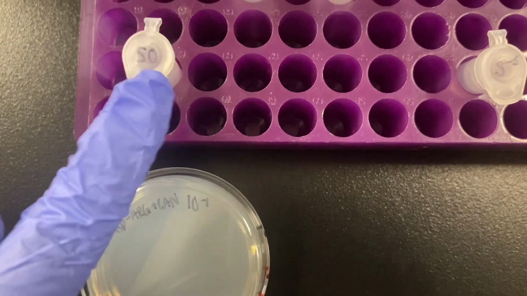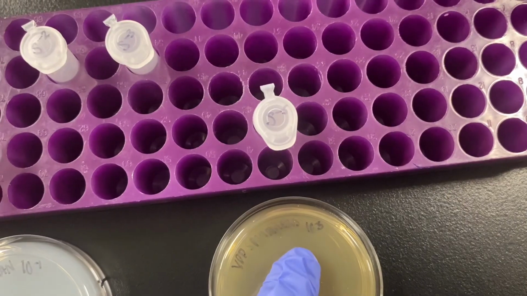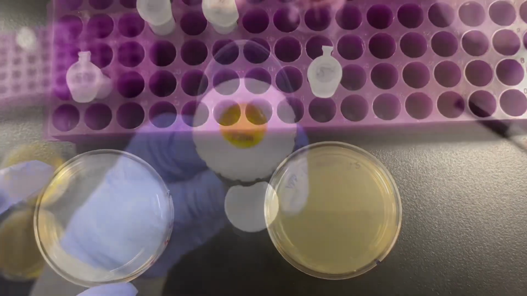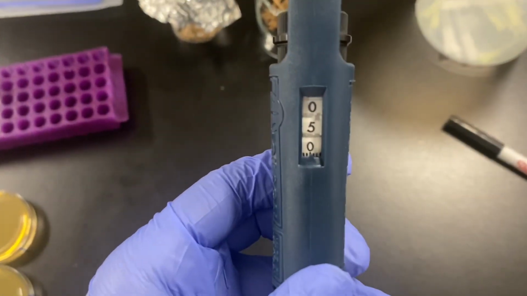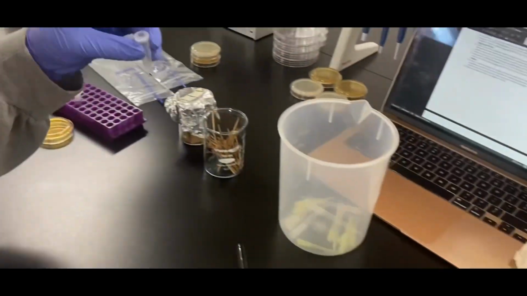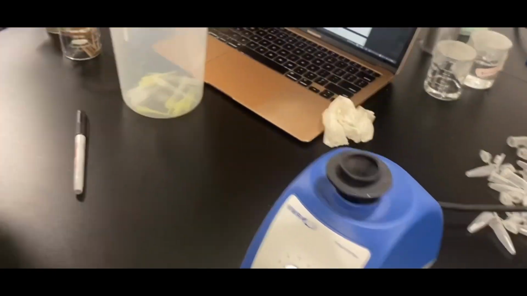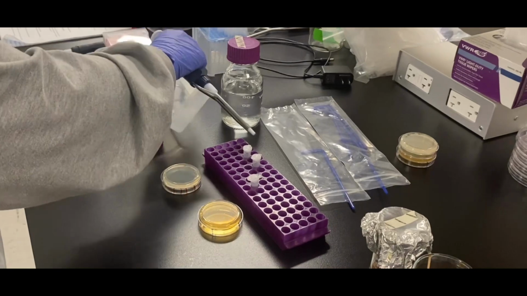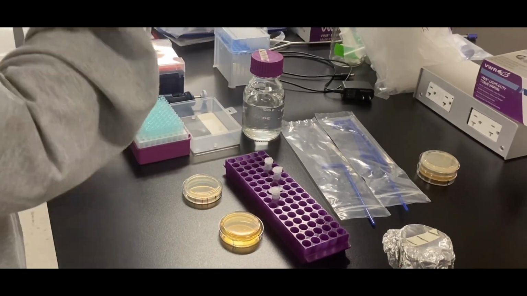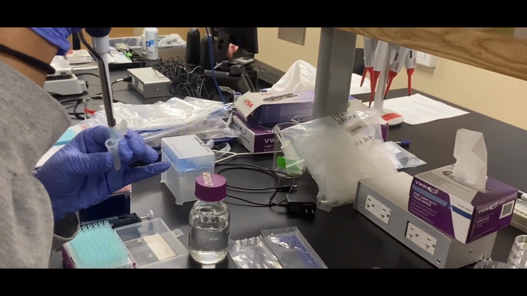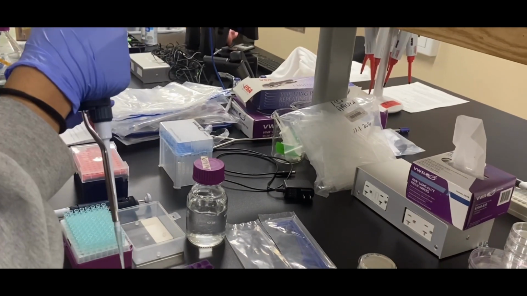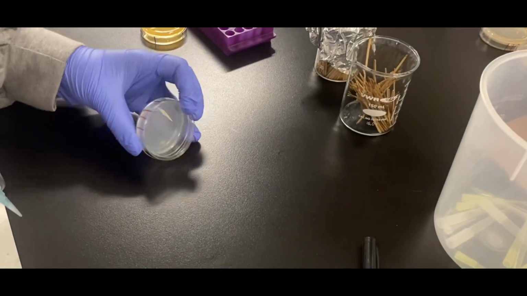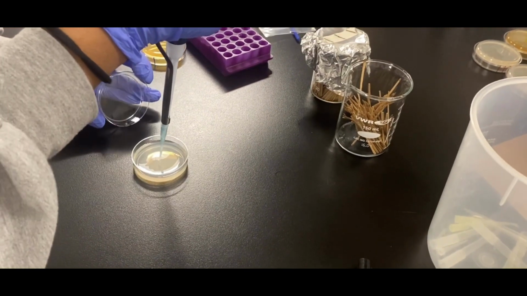Once your dilution is complete, obtain the YPD and SD minus arginine plus canavanine plates that you previously labeled. Adjust the P200 micropipette to 0.50. This will allow you to get 50 microliters of solution. Attach a fresh pipette tip and vortex tube S0 or tube 1 and add 50 microliters of the content in tube 1 onto the SD minus arginine plus canavanine plate.